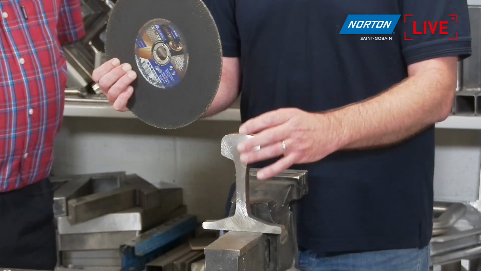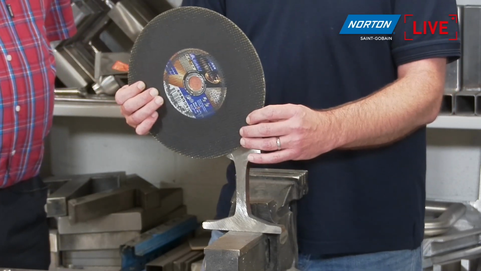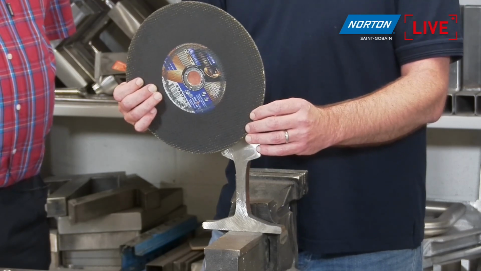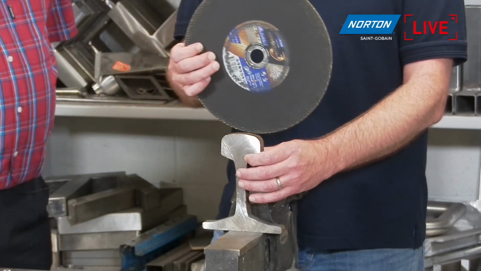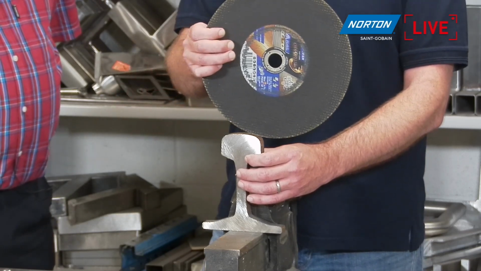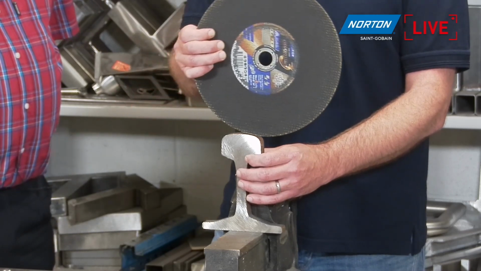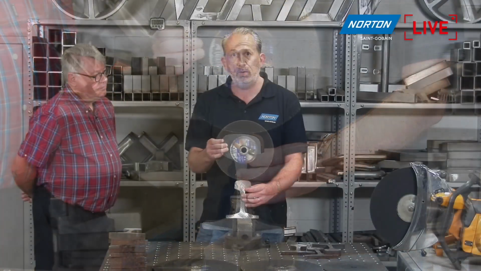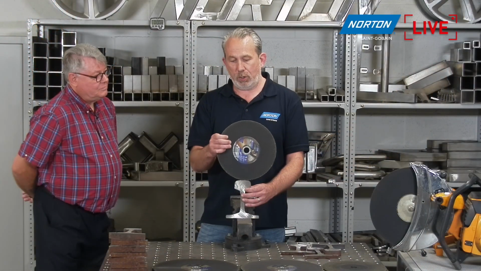We'll get this material extremely hot, we'll get the blade extremely hot, and that will wear more quickly. If we oscillate, we reduce that arc of contact, therefore increasing the pressure in a smaller area and cutting through the material a lot quicker.